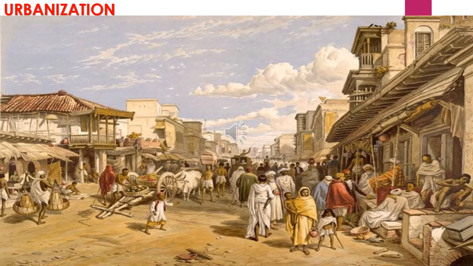Next, urbanization. We have discussed the economy: agriculture, then non-agricultural production, textile and commerce. India in the medieval period is famous for its textile. The textile industry was very famous, and 90% of export was by the textile industry only.